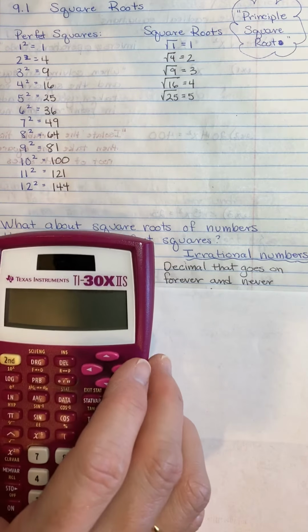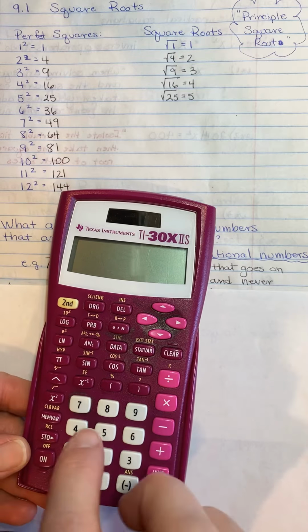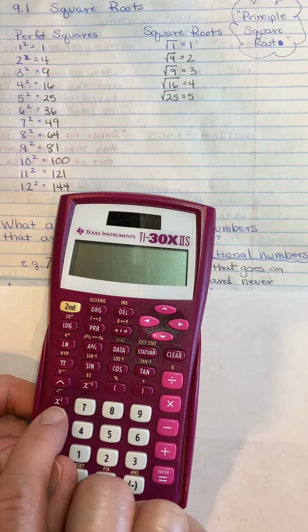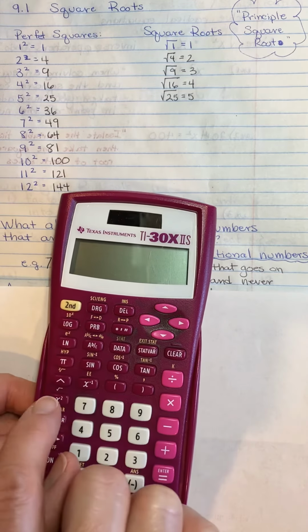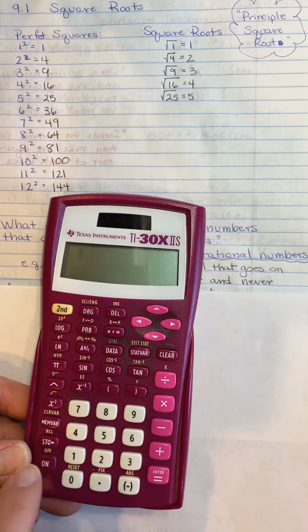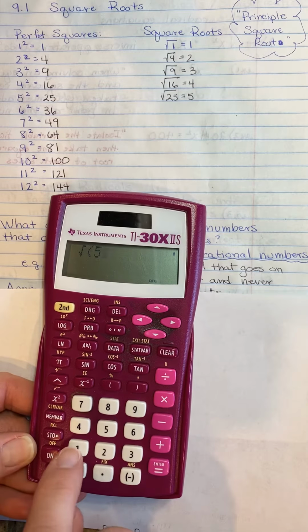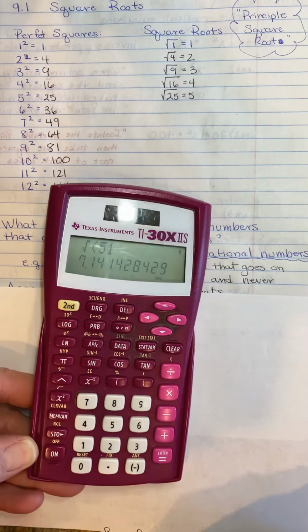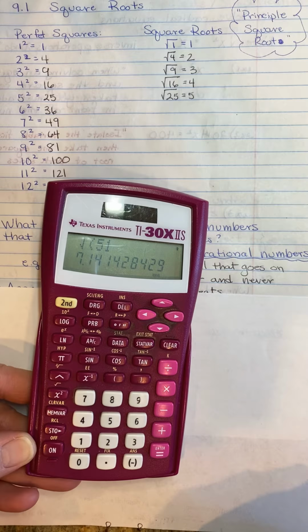Now, if we wanted to find an approximation for the square root of 51 on our calculator, you can see right above the x squared key is the square root. So we have to access that by pressing second. Turn it on first. Second, we have the radical, 51, and then we can press enter, and we see it's approximately equal to 7.141428429.